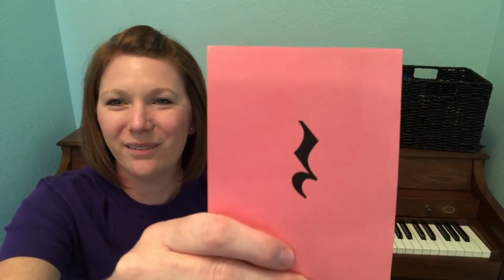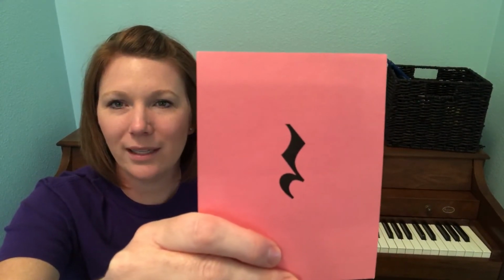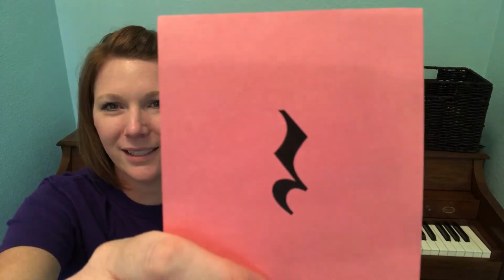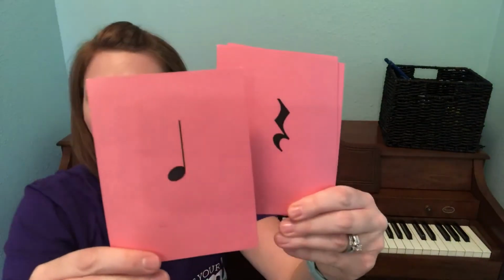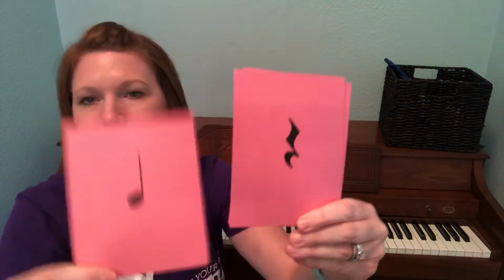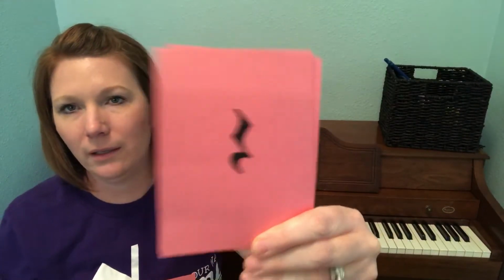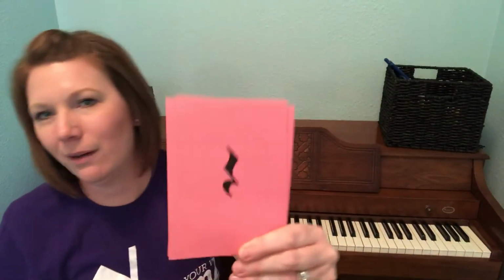Then the last one for now is the quarter rest. Now this one's a squiggly like this. See how that goes? Okay, that's a value of 1. Rest for 1 beat, just like our quarter note gets 1. Play 1, we rest 1. Okay, let's look at a couple of rhythms with our Legos.